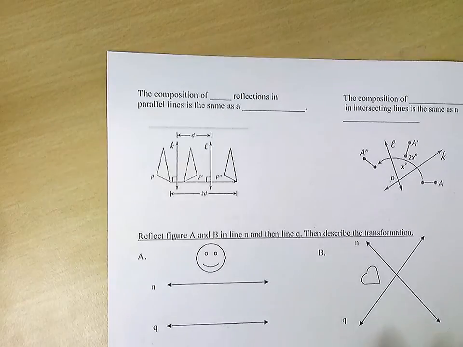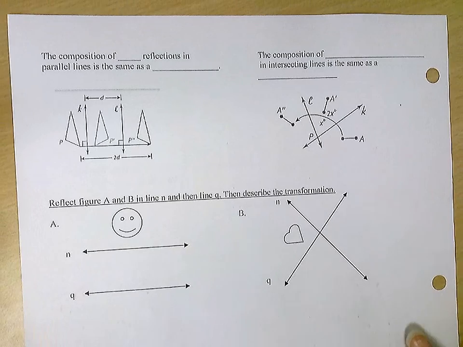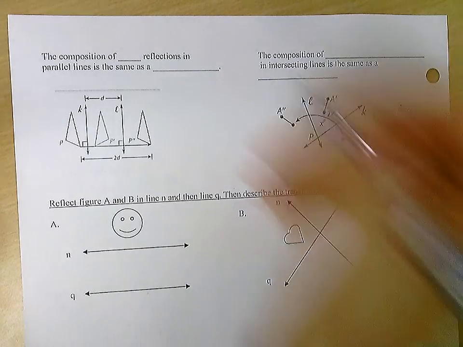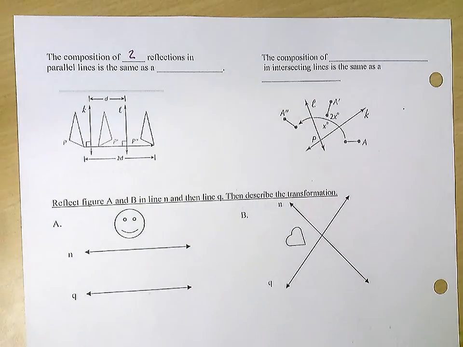Okay, then on the back, the composition of two reflections in parallel lines is the same as a translation.